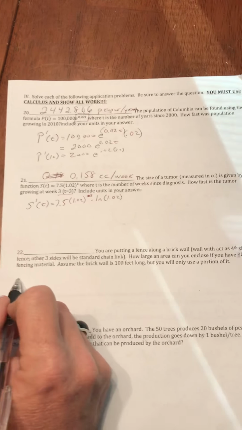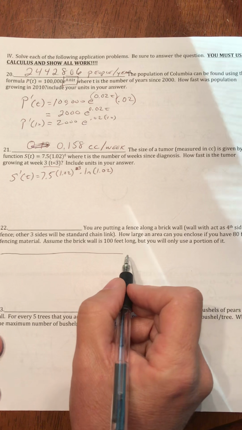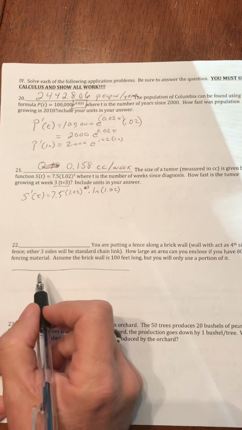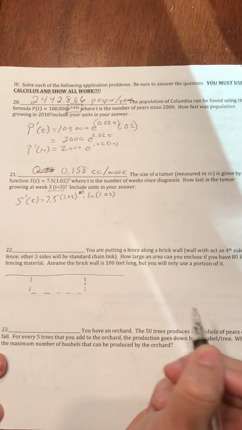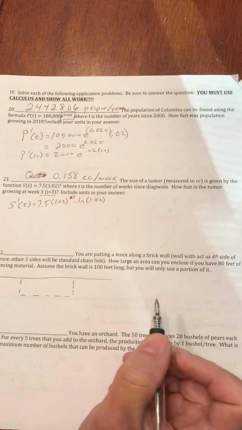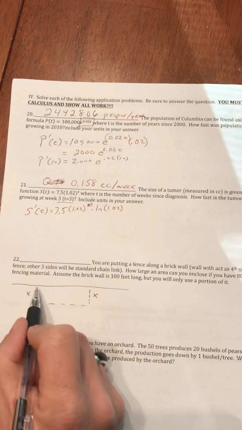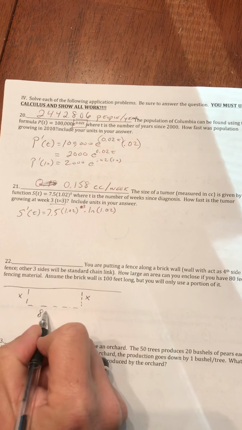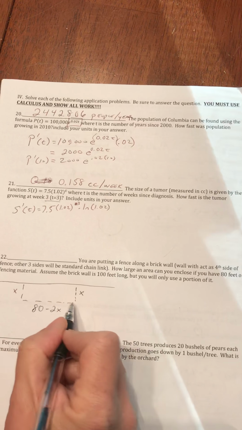Now, the next two are a little more tricky, but they're exactly the type of thing we did in class. We've got this fence, or brick wall, excuse me, and you're going to put a fence up against it. You can use as much brick wall as you want. There's more brick wall than you have fence, frankly. So basically, these 3 sides will be our fence that we'll put up against that brick wall. We have 80 feet of fence altogether. So this is x, this is x. So I have a total of 2x feet of fence used up here. Since I had 80 feet total, if I subtract the 2 x's, then what I have left is this amount for this fence.